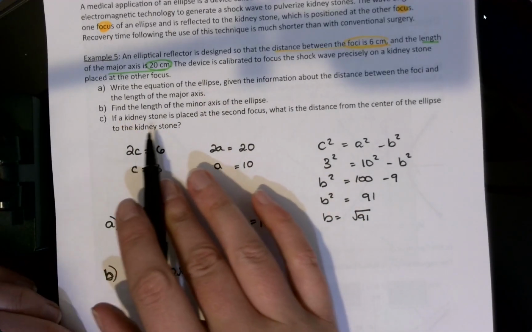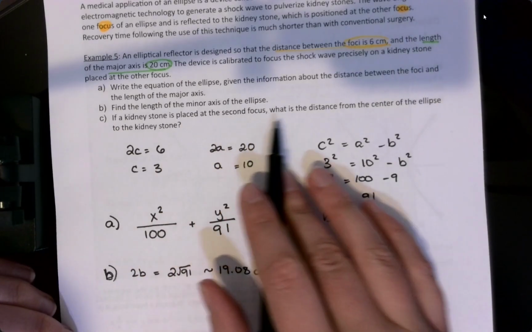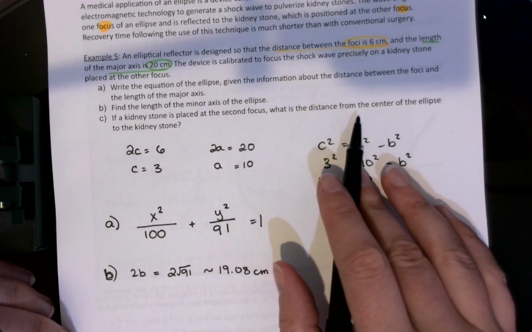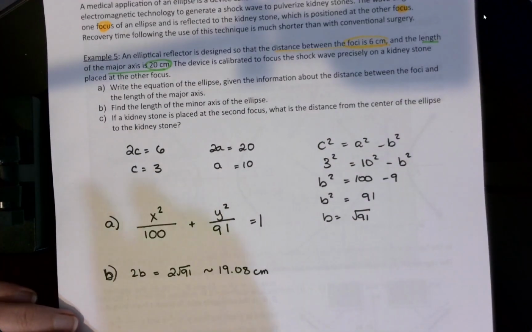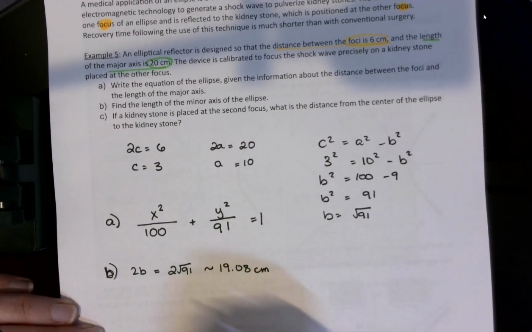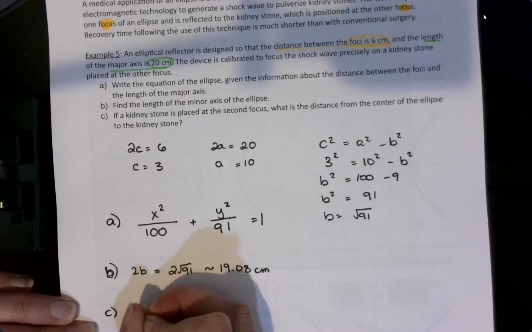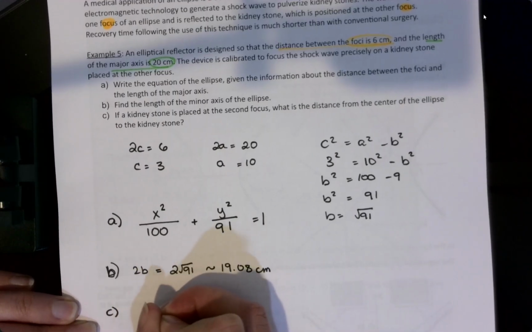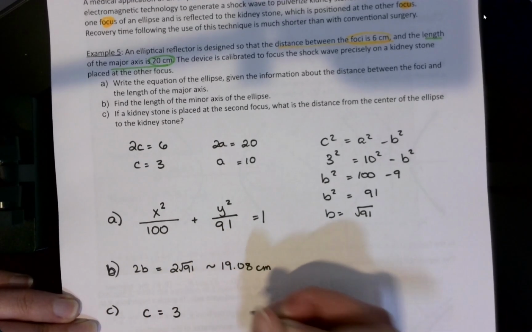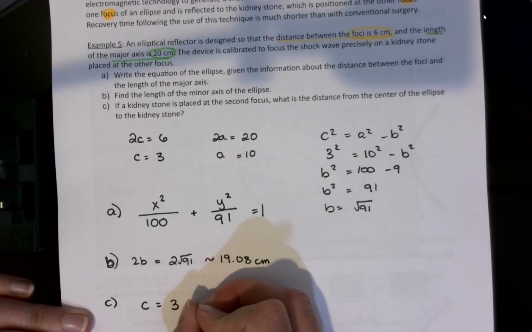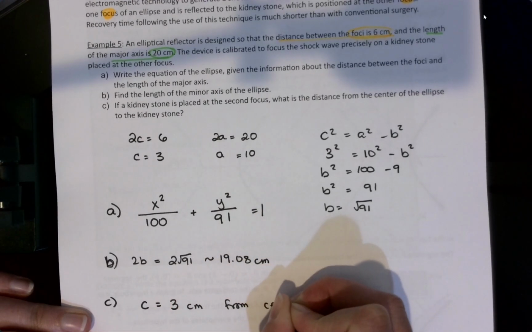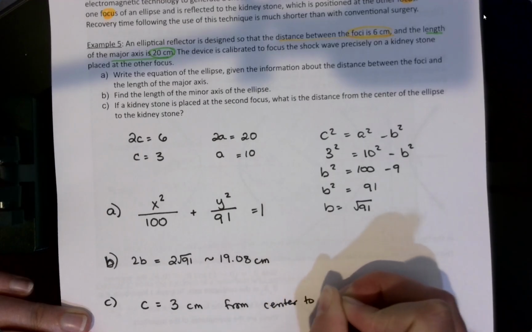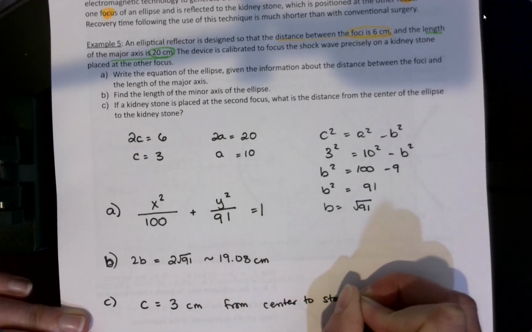And if a kidney stone is placed at the second focus, what is the distance from the center of the ellipse to the kidney stone? Well, the distance from the center to the kidney stone is c, right? And our c value is 3. So it's going to be 3 centimeters from the center to the stone.